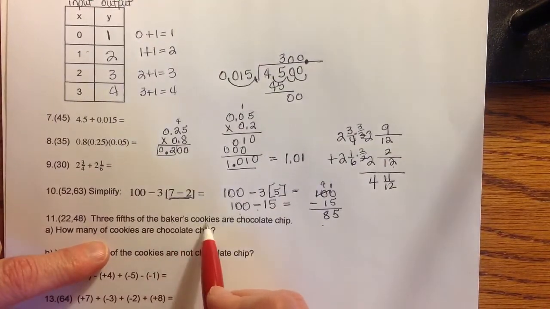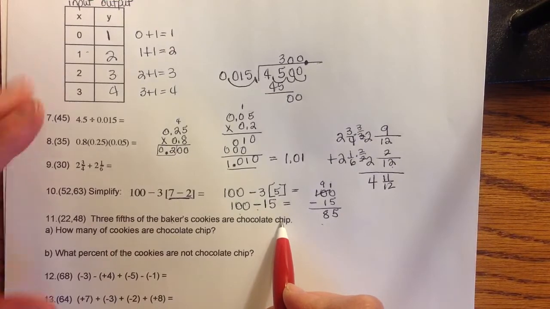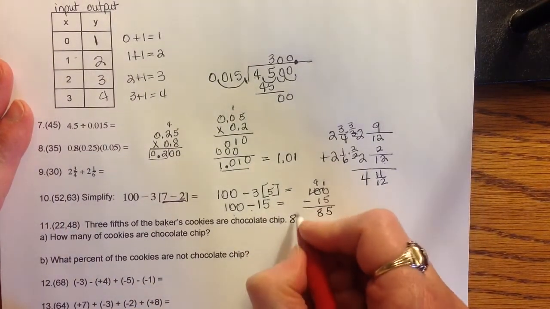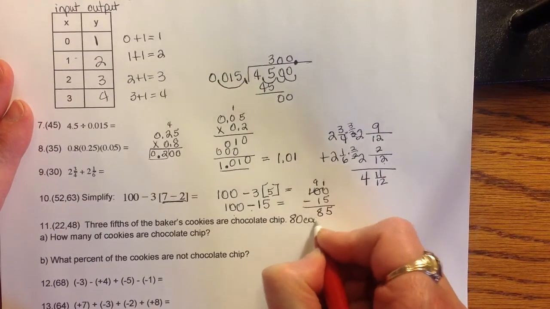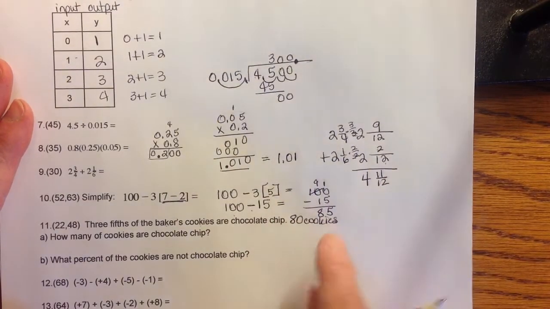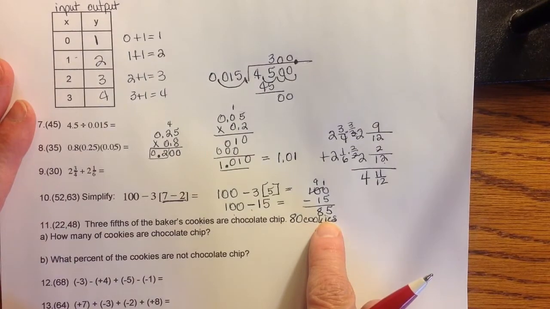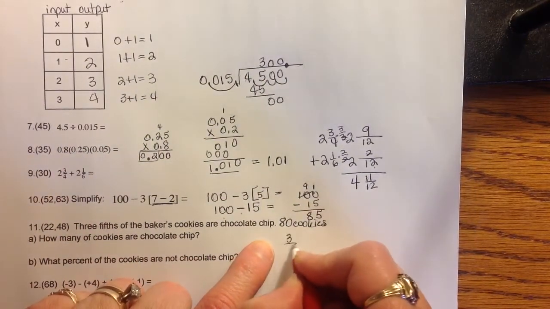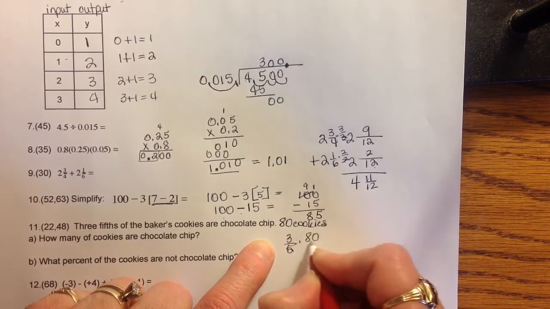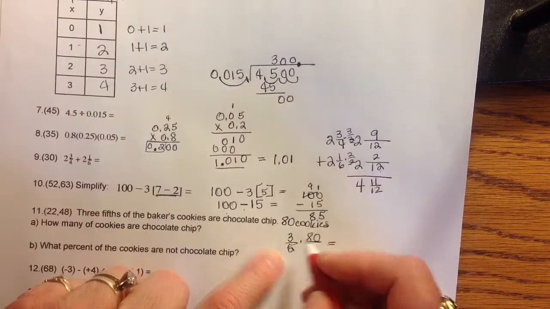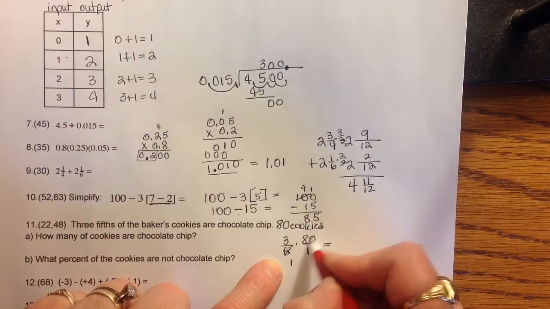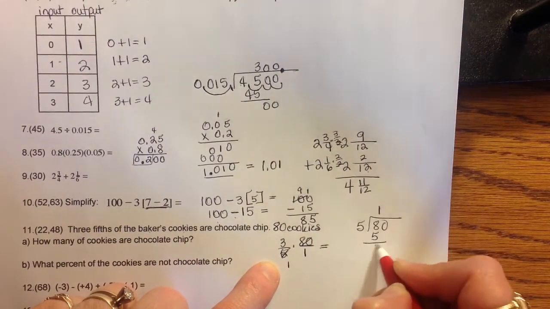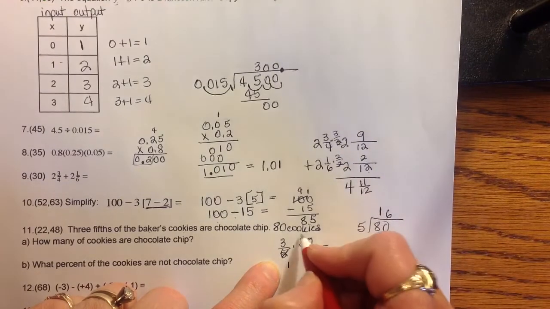3/5 of the baker's cookies are chocolate chip, and I forgot to add the last note to this, and he has 80 cookies. He made 80 cookies, and 3/5 of them are chocolate chip. How many of the cookies are chocolate chip? So let's multiply 3/5 times our 80 cookies, and we can do a little canceling here. 5 goes into 80 one time, and 16 times.